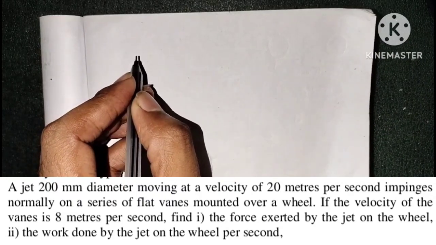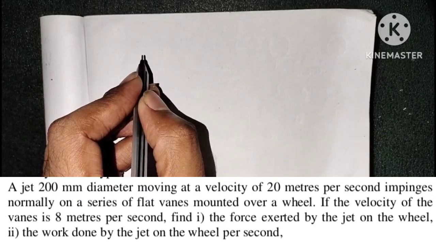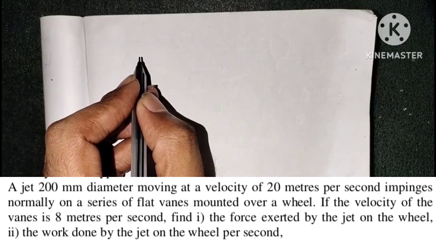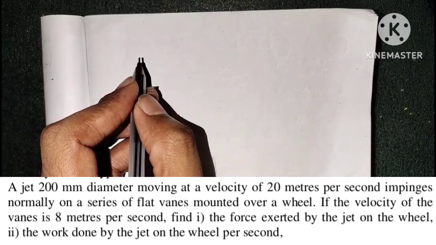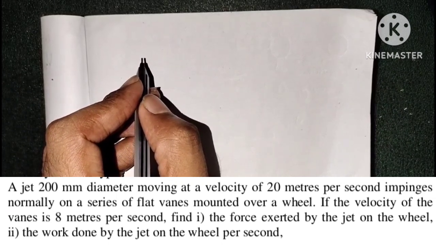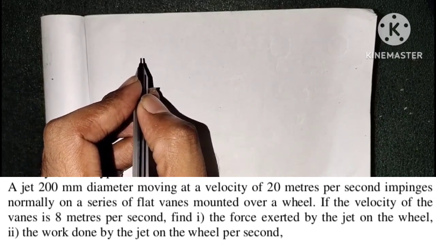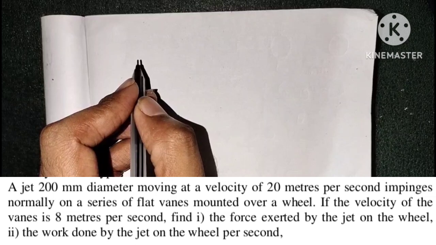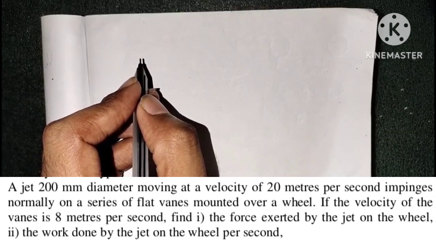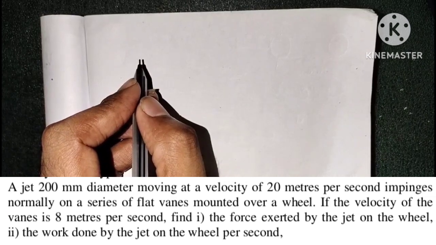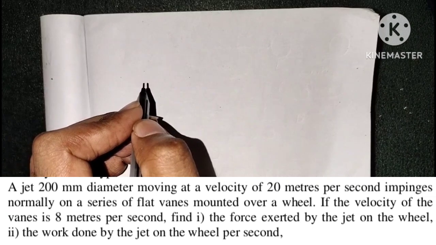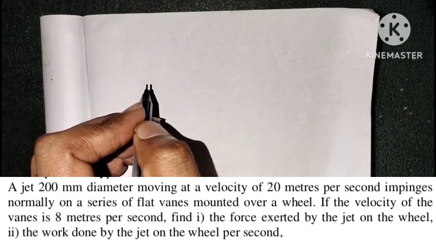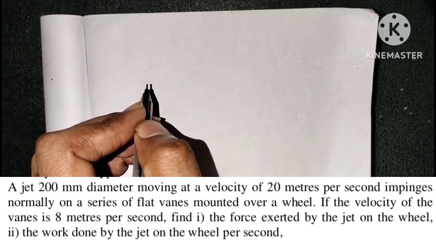A jet of 200 mm diameter moving at a velocity of 20 meters per second impinges, here impinges means strikes, normally on a series of flat vanes mounted over a wheel. If the velocity of the vanes is 8 meters per second, find the force exerted by the jet on the wheel. And the second question is the work done by the jet on the wheel per second.